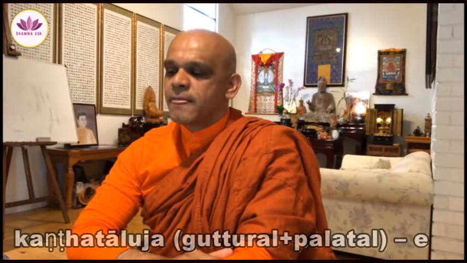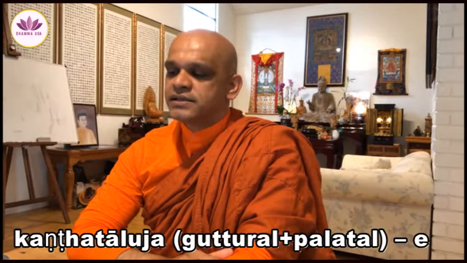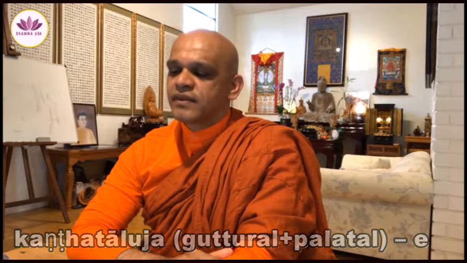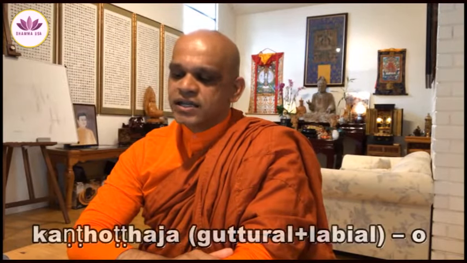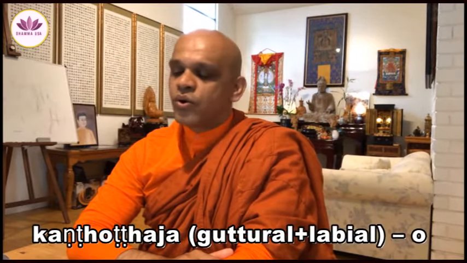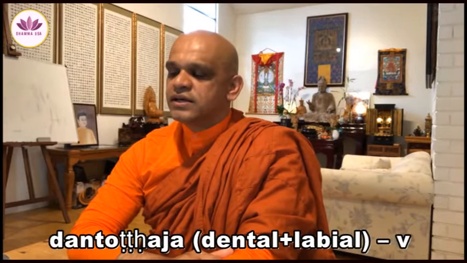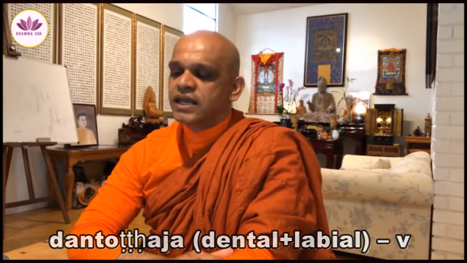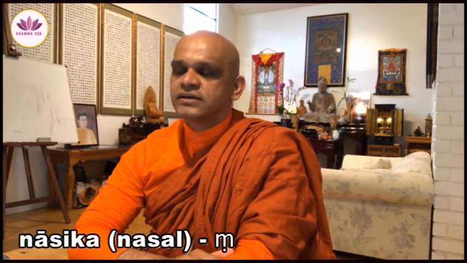Sangyojana. Kantha taluja, guttural palatal: A. Kantothaja, guttural labial: O. Dantothaja, dentolabial: V. And nasika: Ang.